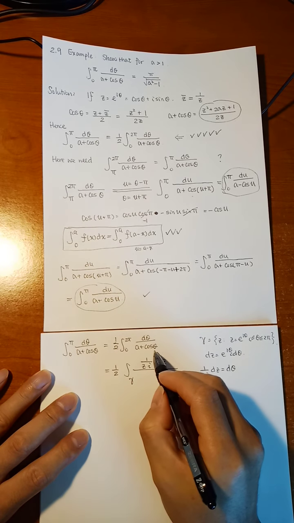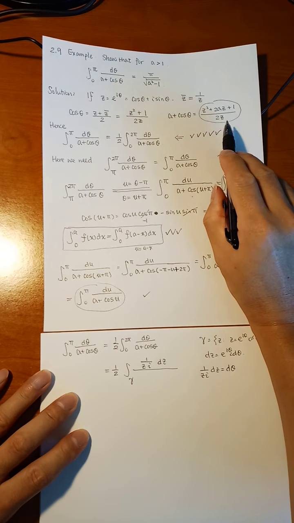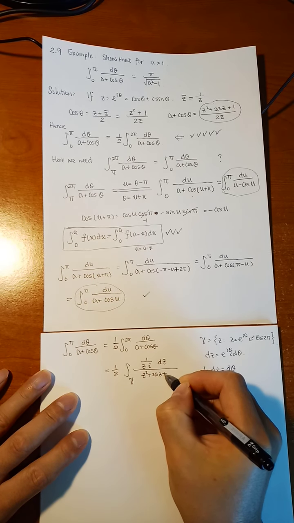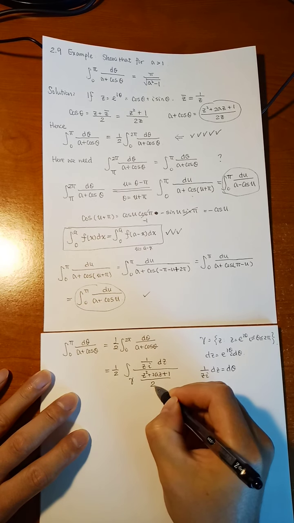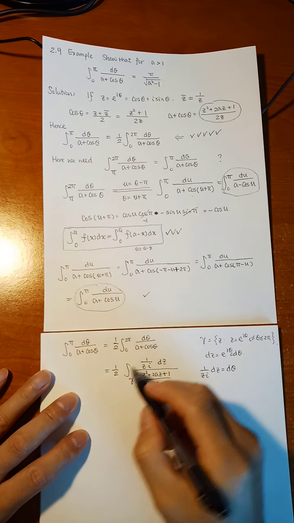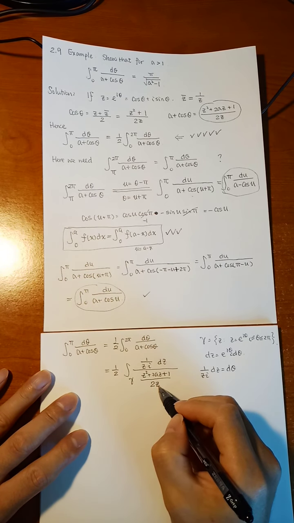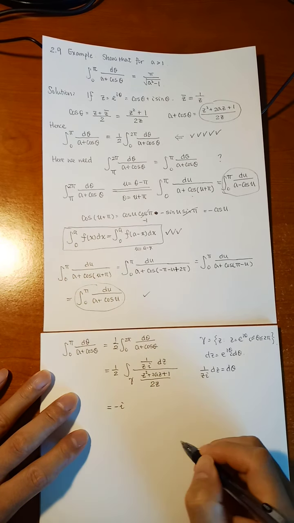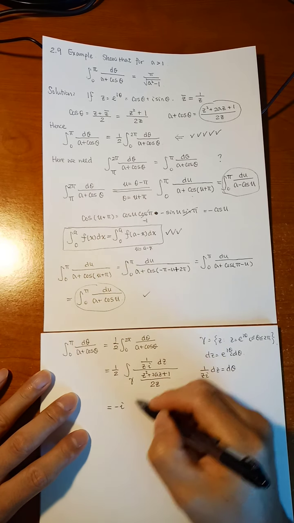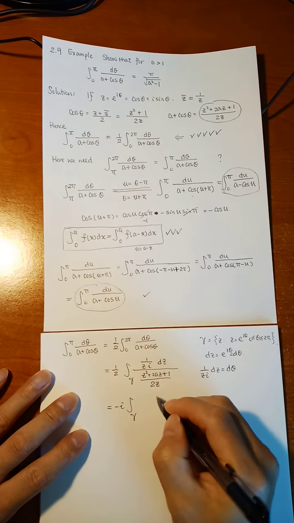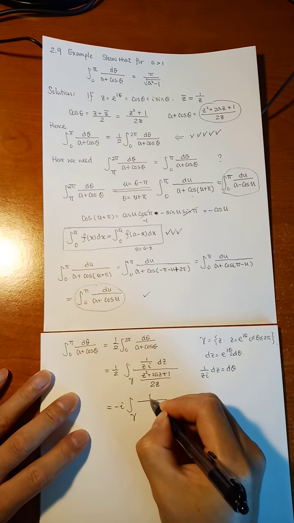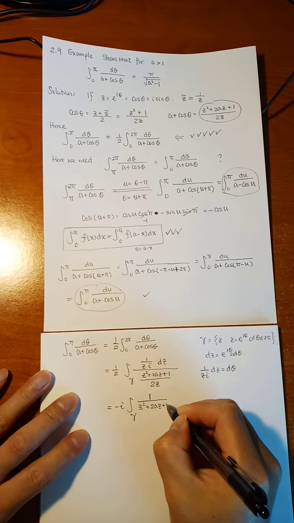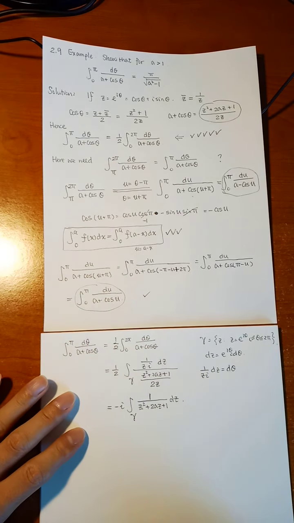And a plus cosine theta, we did this. A plus cosine theta is here. It's z squared plus 2az plus 1 over 2z. You cancel this 2 with this 2, you cancel this z with this z, you have another i. You flip it up to the numerator, it becomes negative i. Correct?